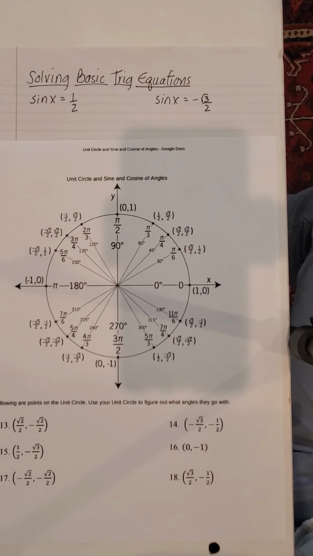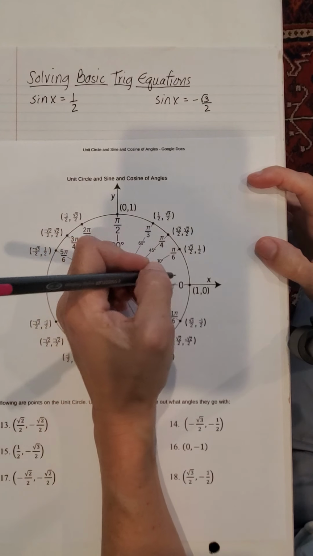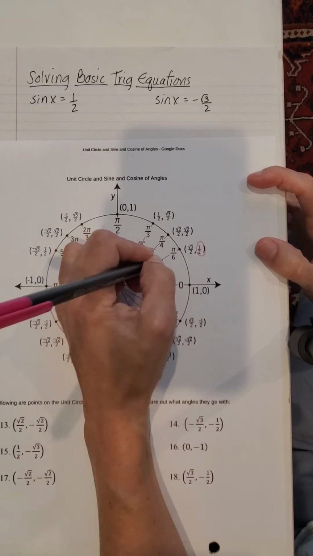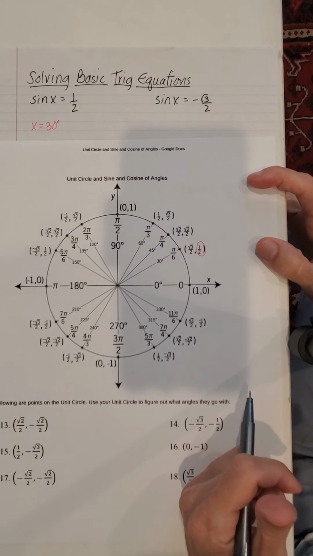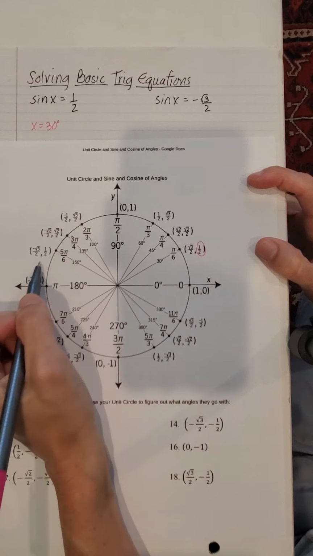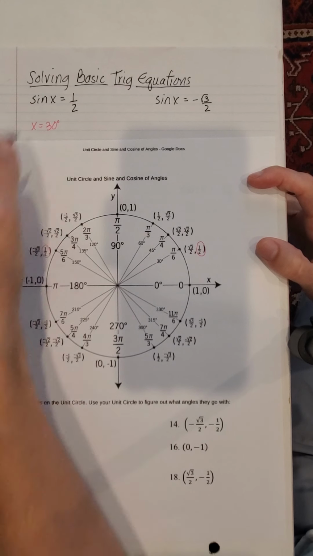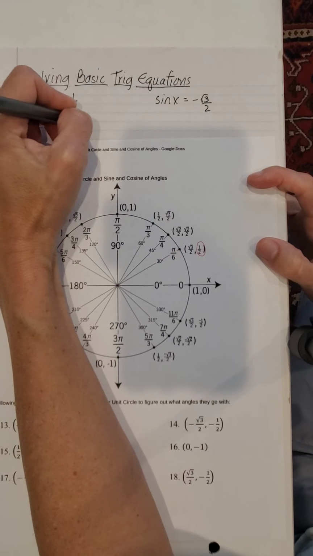It says sine x equals a half. So I have to find where the sine is a half. Now remember that sine is y. And so I have to find where y is a half. And it looks like it's a half here at 30 degrees. And that's not the only place that it's a half, because if I go around to here, this is also a half. So I have to list that as well, 150.